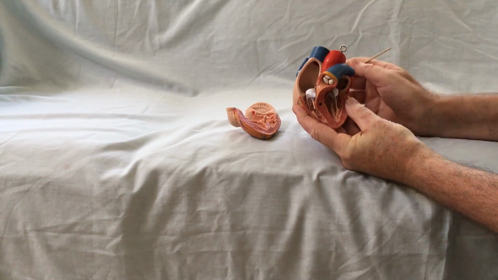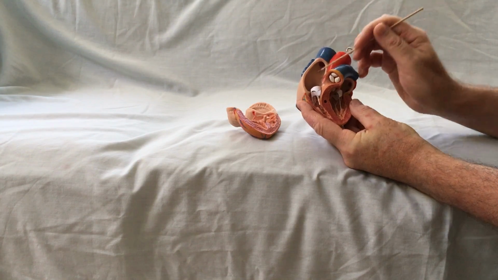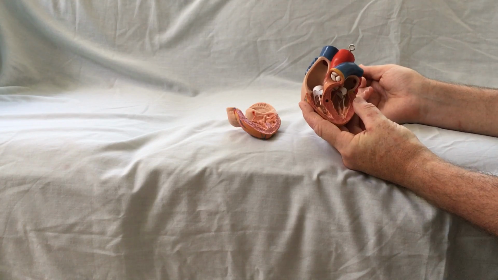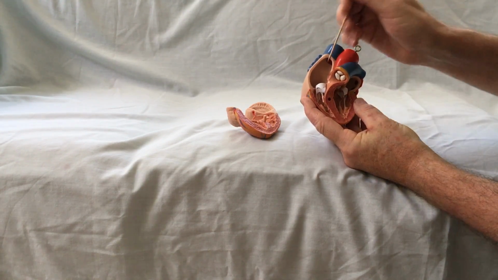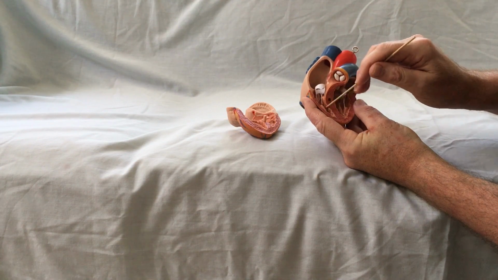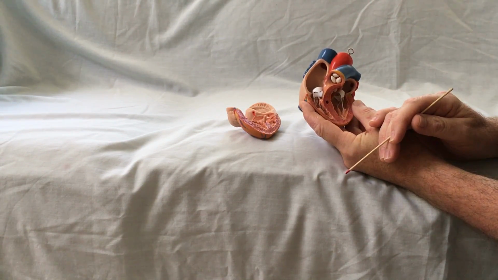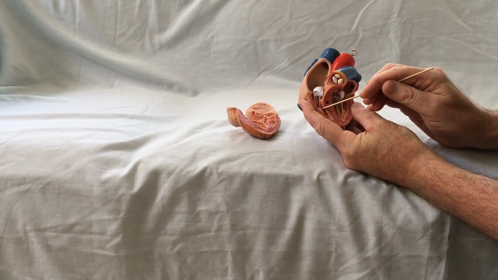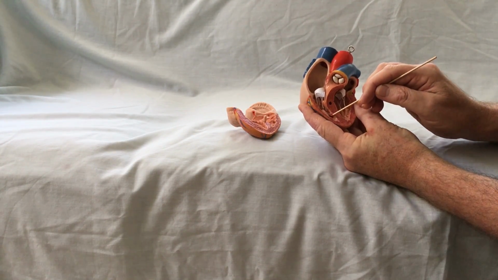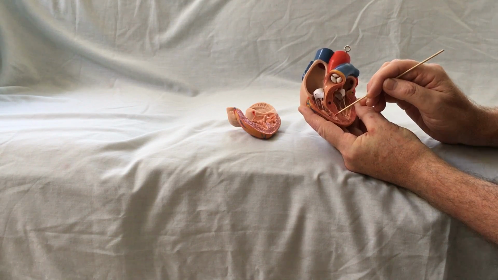This structure here represents the valve between the right atrium and right ventricle. That is the tricuspid valve. And we go into this chamber here, and that's going to be the right ventricle. Within the right ventricle, there are these muscular grooves that represent the trabeculae carneae.